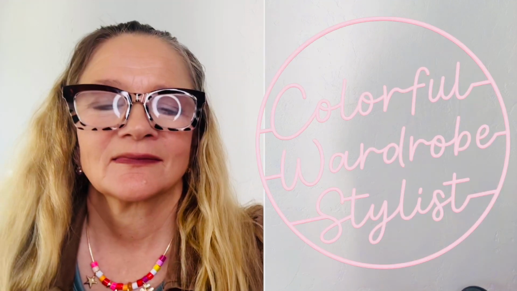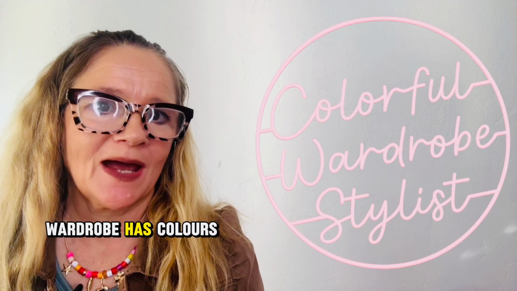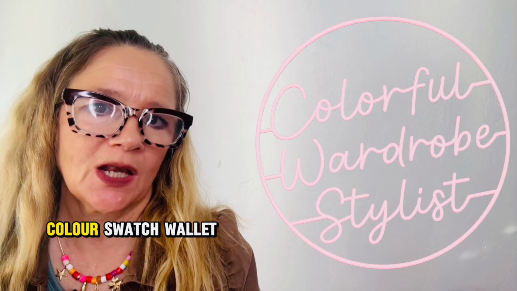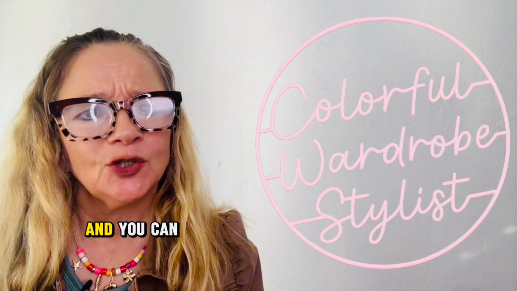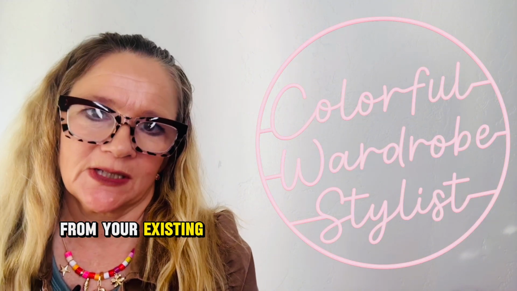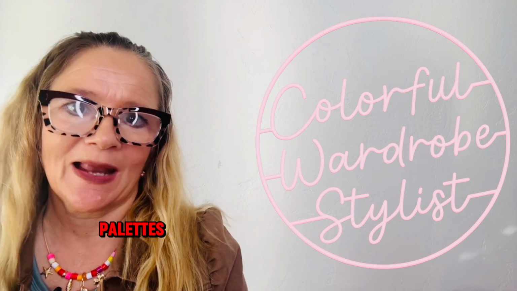Next, I will go through some points to remember before we delve into your palette of colours. Here are 3 things to remember before we get started on your full colour palette breakdown. Number 1, do not worry if your existing wardrobe has colours in it that are not in your digital colour swatch wallet. A colour analysis gives you your best colour choices, and you can easily pair these with clothes from your existing wardrobe, and gradually over time buy in new colours from your palette. Number 2, sometimes women do fall in between 2 colour swatch palettes.